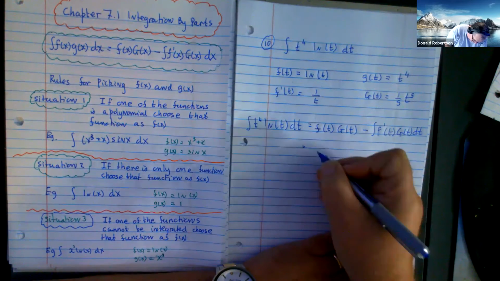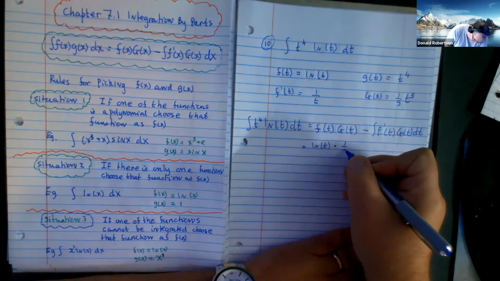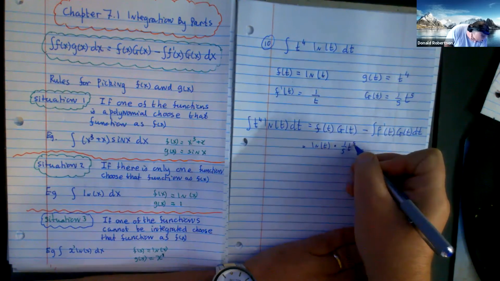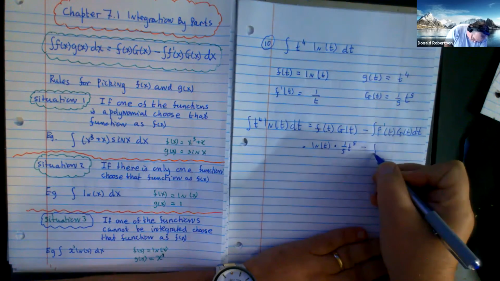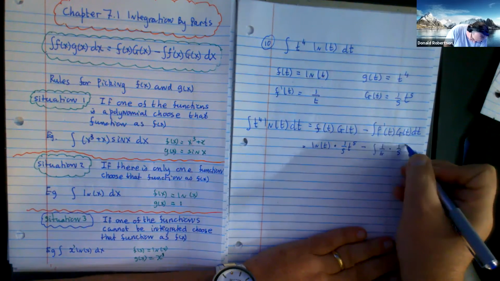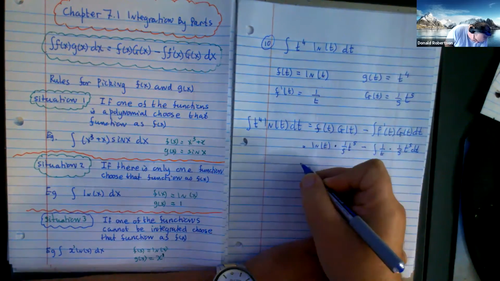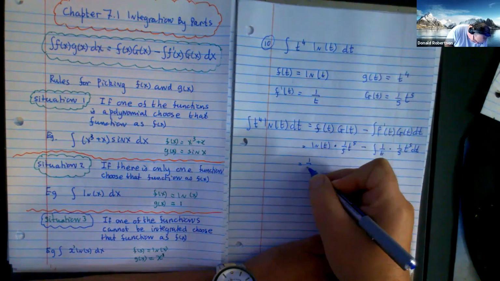And what do we got? We have a log t times a 1/5 t to the 5, take away a 1 over t times a 1/5 t to the 5. Okay, this guy is really just cosmetic.